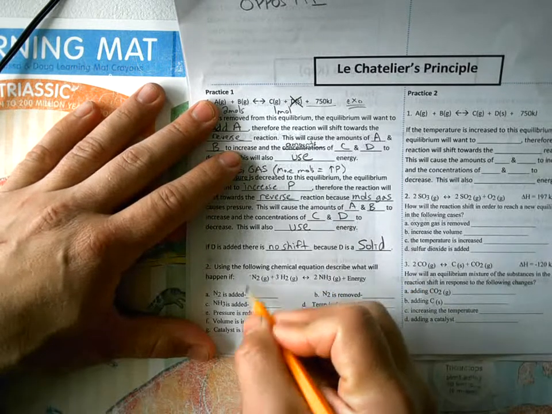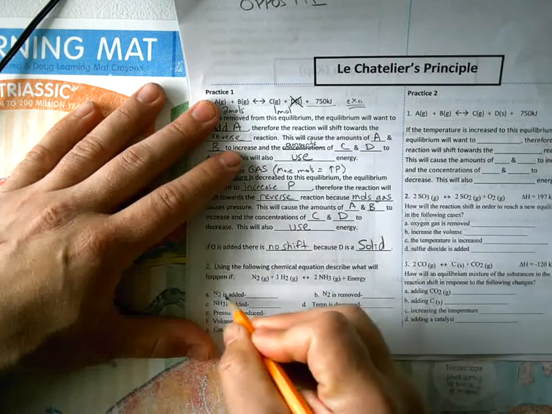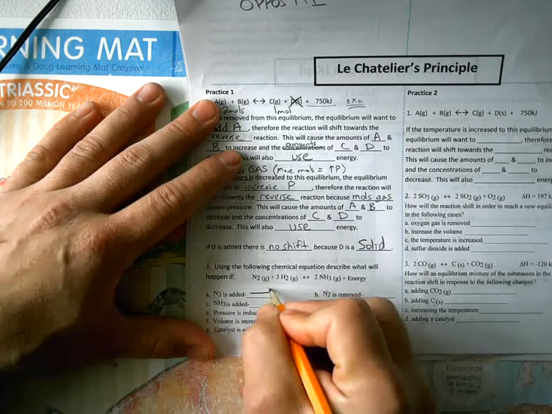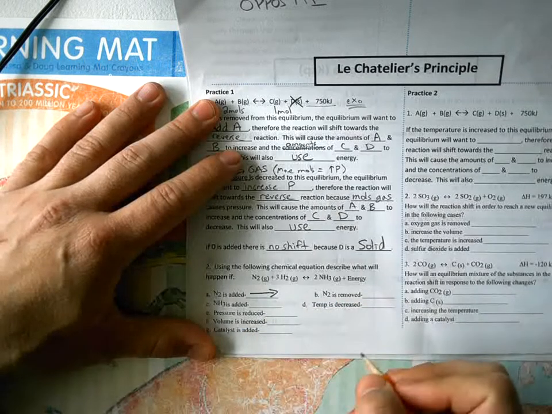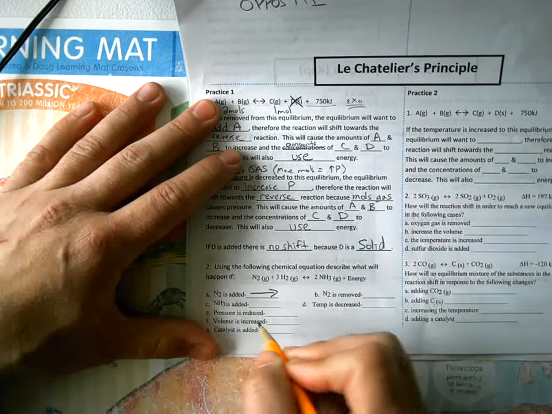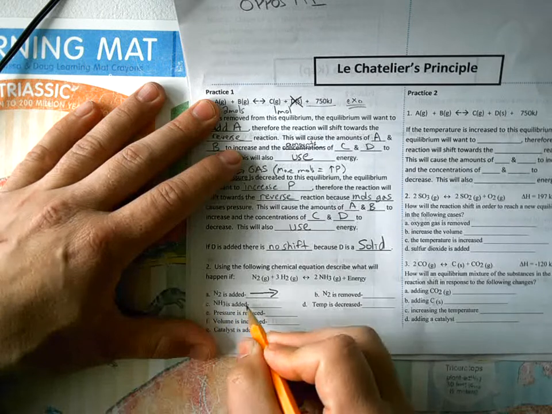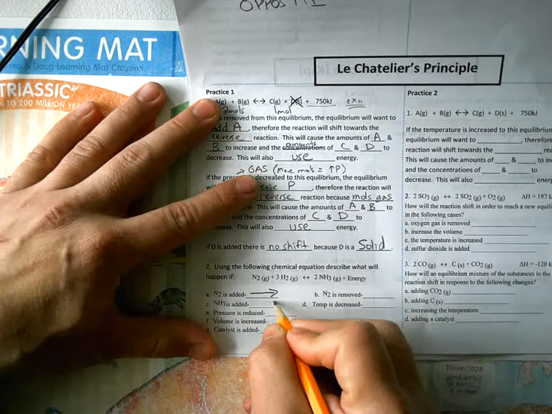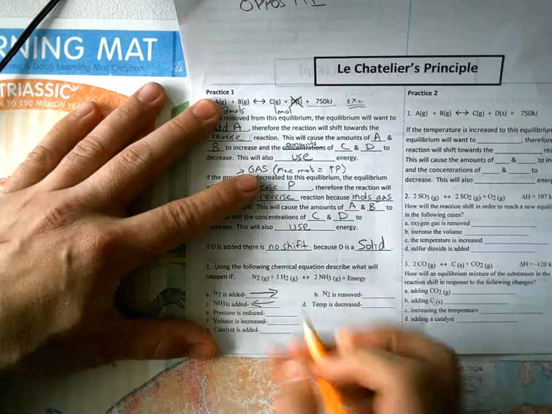So if I add N2, what's the opposite of N2 is added? N2 is removed. So you would want to shift right away from it. NH3 is added. What's the opposite of NH3 is added? NH3 is removed. To remove something, you go away from it, so that it would shift left.